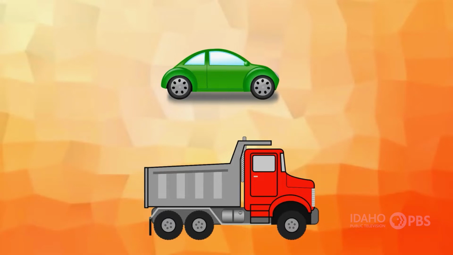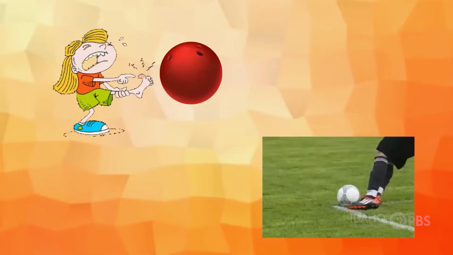Okay, so here's another example. Or we can look at it this way too. Have you ever played soccer? Well, what about kicking a soccer ball? Instead of kicking a soccer ball, you kick a bowling ball instead. It would hurt your foot, right? But it would also take a lot more force to move it.